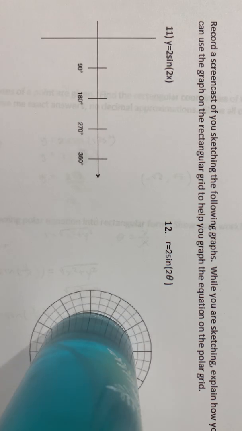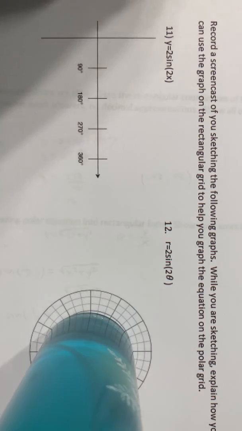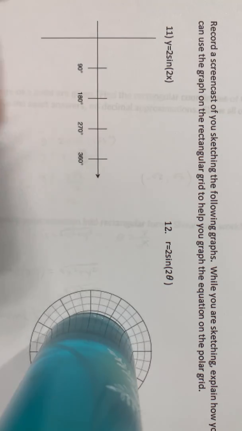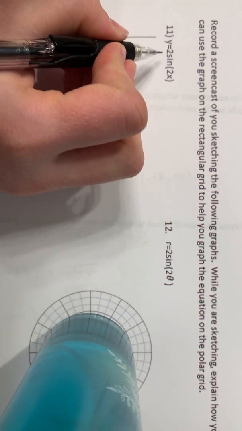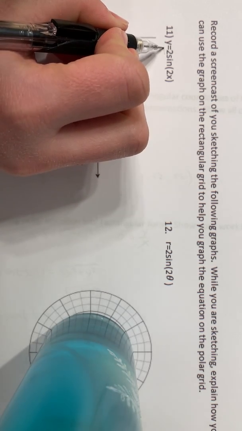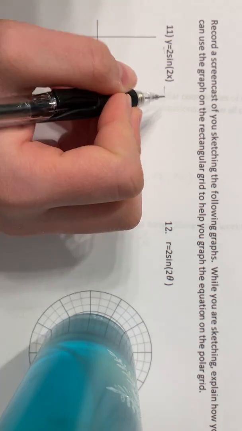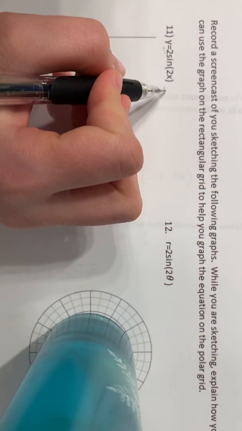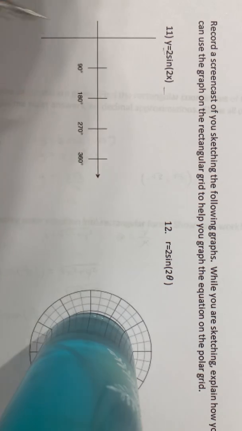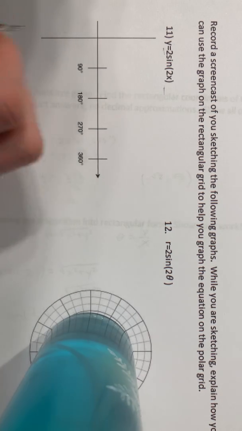Okay, so I don't have paint on my computer, so I just had to print it out and then kind of make a video this way. So to graph this, we see that the amplitude is 2 and there's no vertical shift up or down. So that means it will start here.